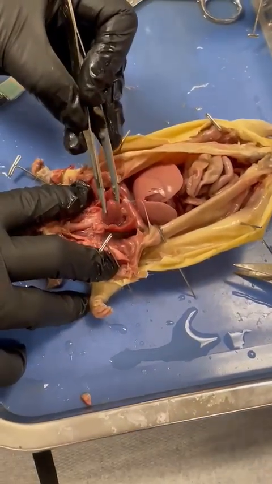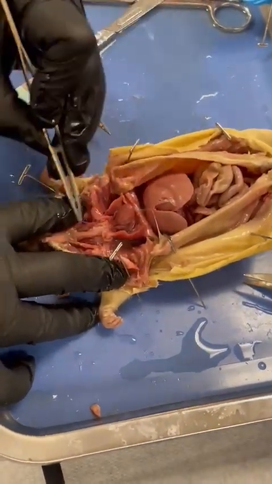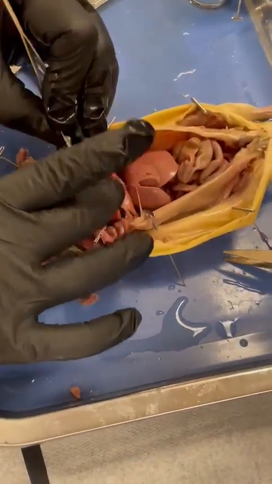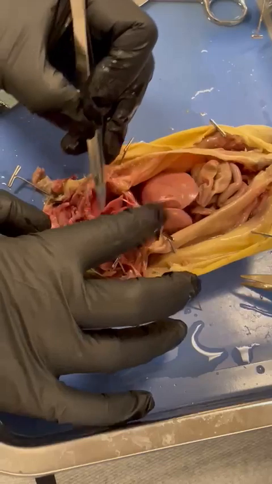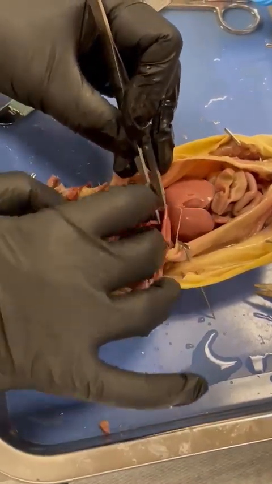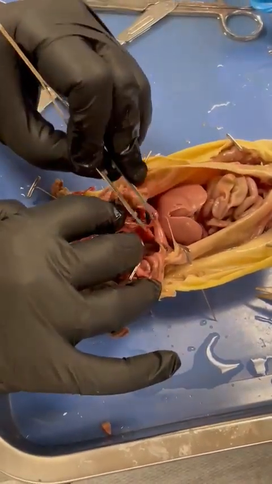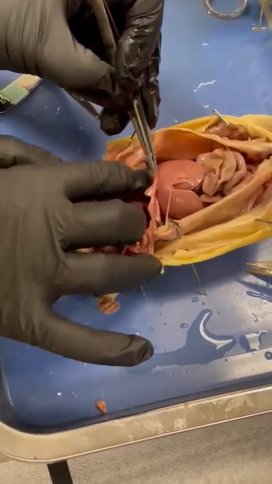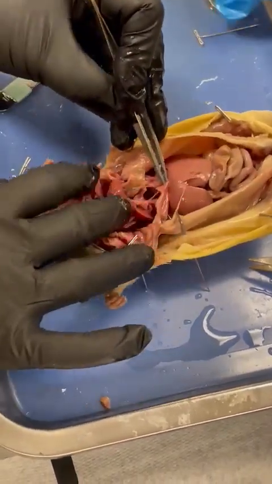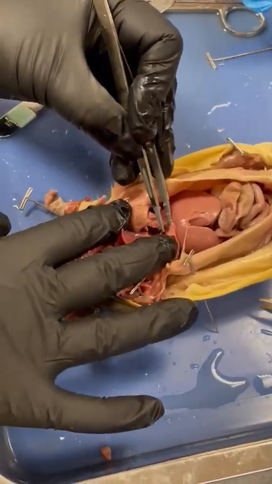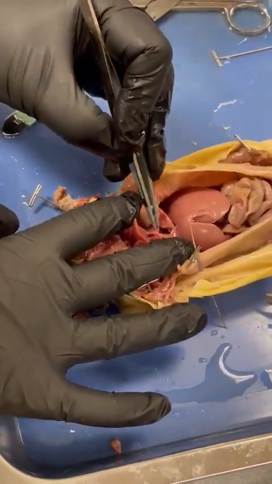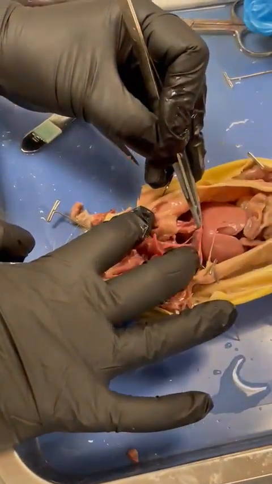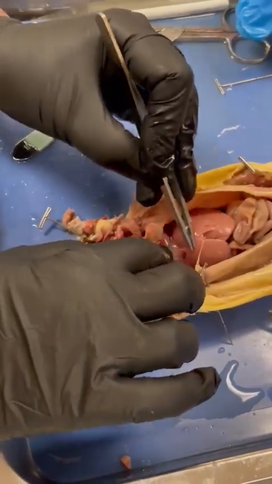This is the heart. The esophagus goes below the heart, as does the aorta. This is the diaphragm that separates the thoracic cavity from the abdominal cavity. You can see the esophagus and the aorta, the thin tube, going through the diaphragm.